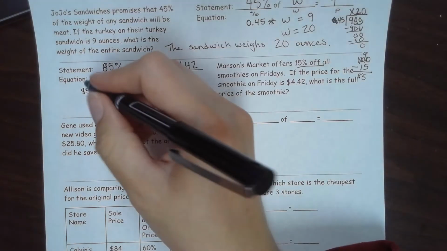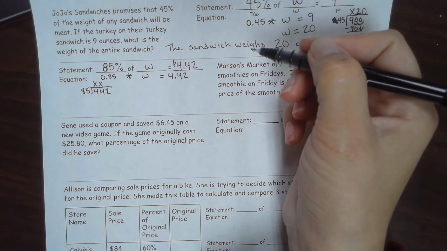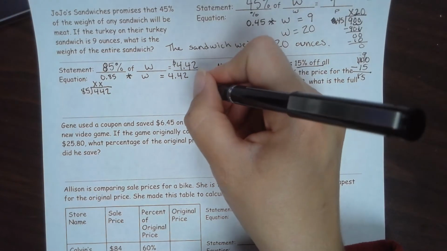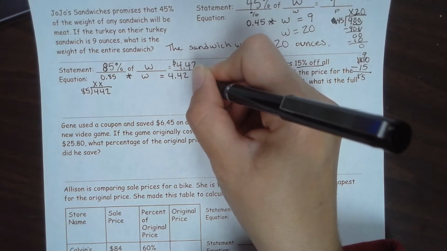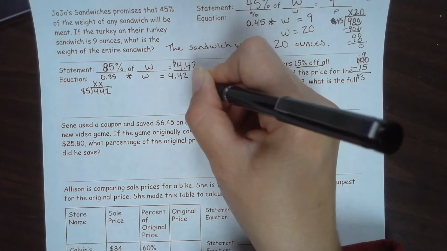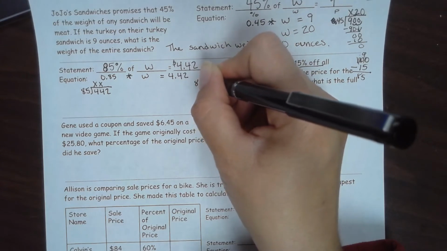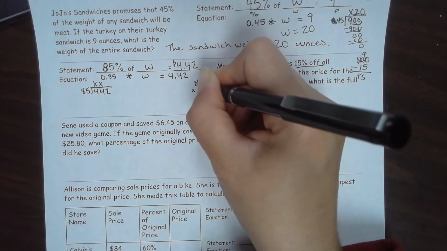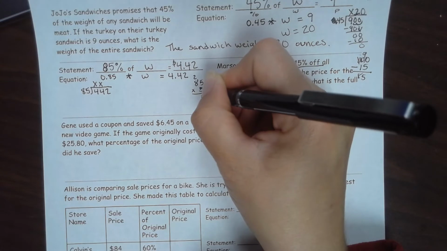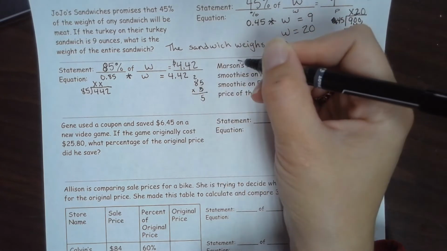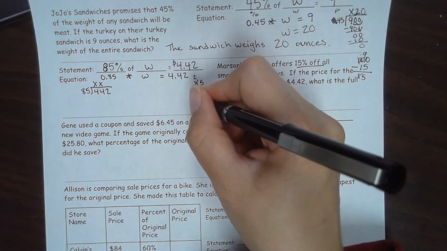All right, 85 does not go into 4, it does not go into 44, it's going to go into 442. I don't know how many times, so this is where we're going to play with it. Let's see, 8 times 5 is 40, so I'm going to try 5 to see what happens. 5 times 5 is 25, regroup 2. 5 times 8 is 40, plus 2 more would give me 42.